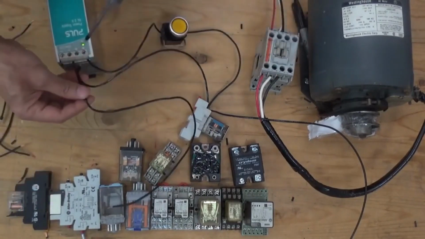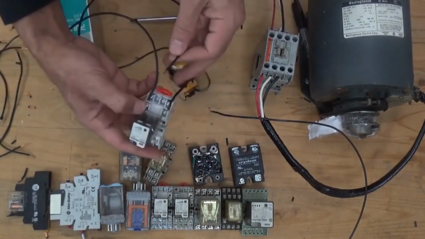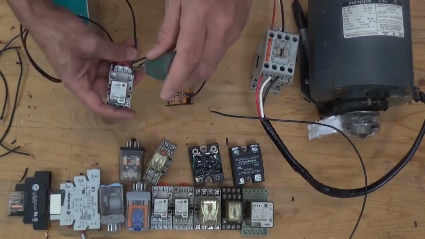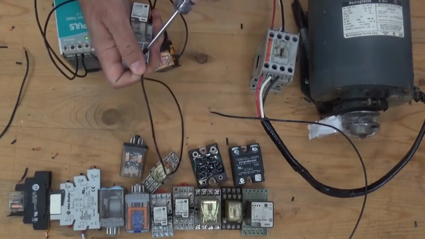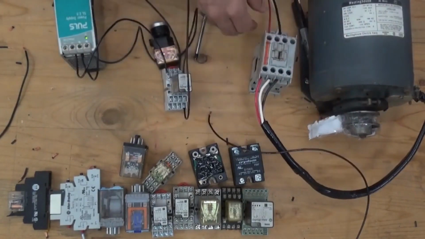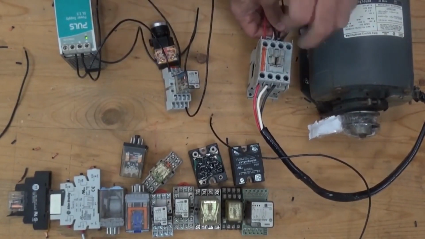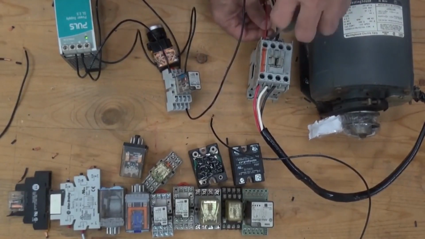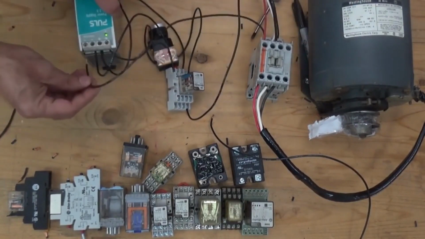From the positive of our power supply, we're going to connect another supply, going to the normally open of our relay. From another side of the normally open of the relay, going to the coil of the magnetic contactor. From A2 of our magnetic contactor coil, going back to the negative of our power supply.